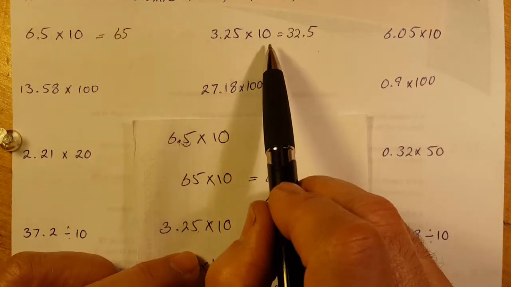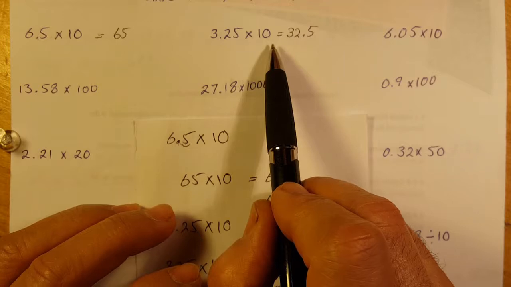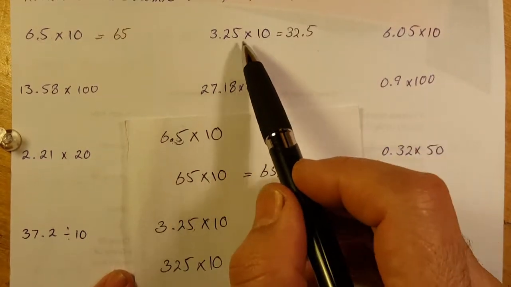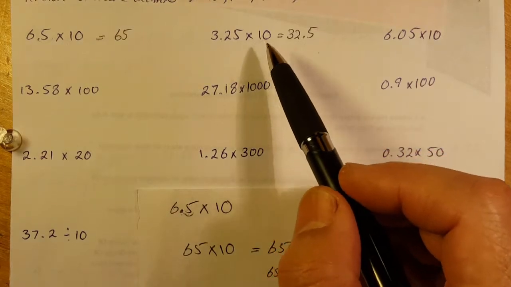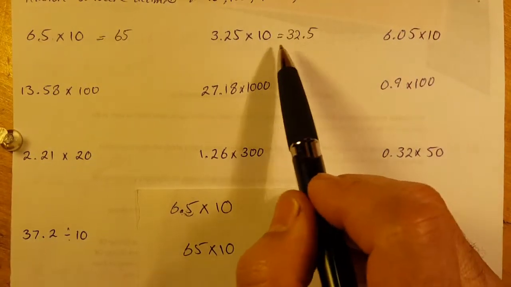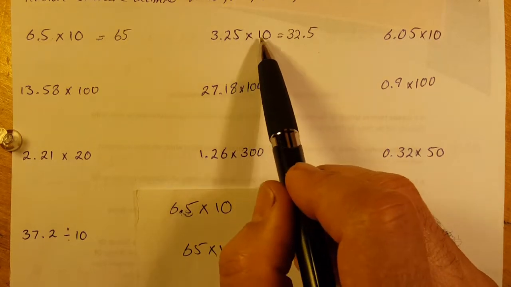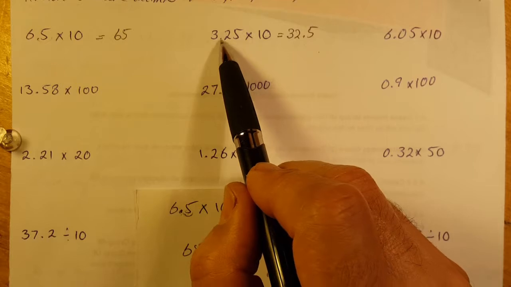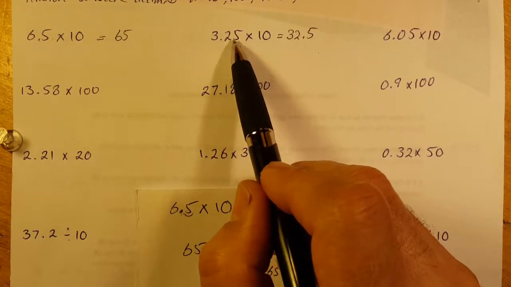So it's like a shortcut, a fast way. If it's times and the number is 10, 100, 1,000, or numbers ending in 0, we can do this. We see the number of zeros and then we can move the decimal to the right.